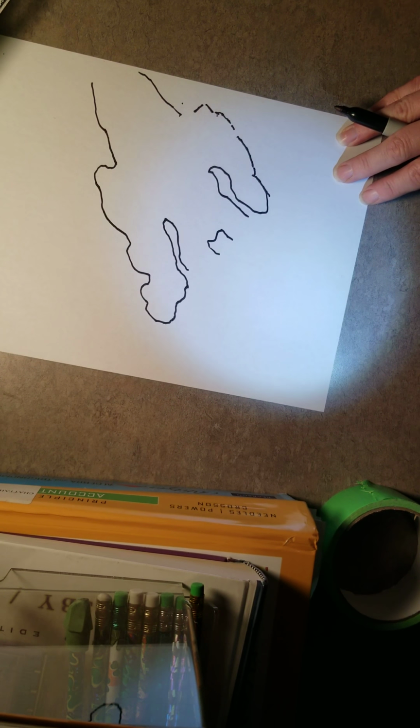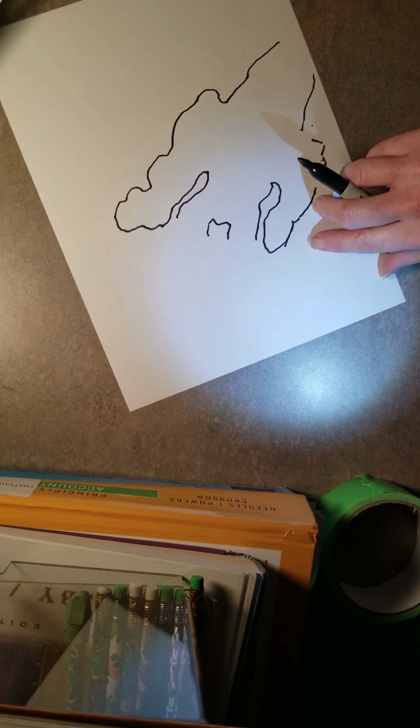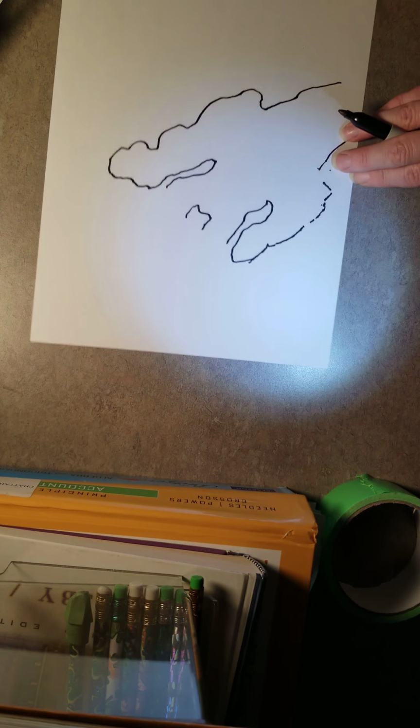Now I've got one cast shadow. Let me show you. Turn this light back on. So now I have one cast shadow on my paper right here. At this point, you will turn your paper like this. I'm going to turn my light back off so you can see better with the shadows.